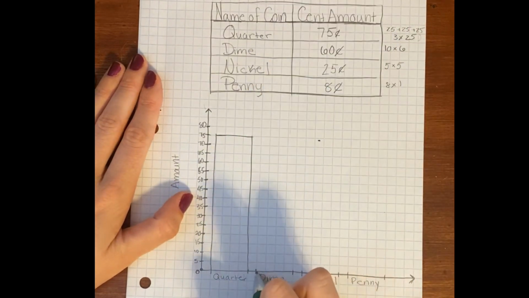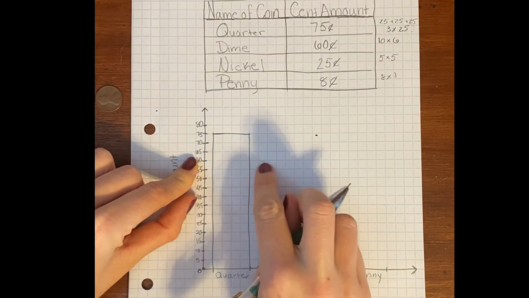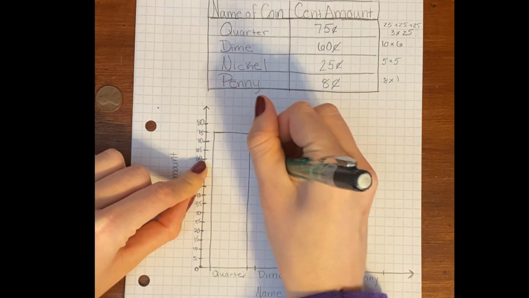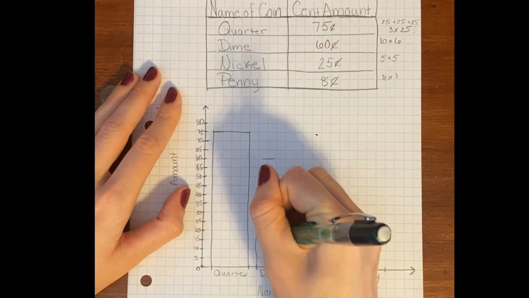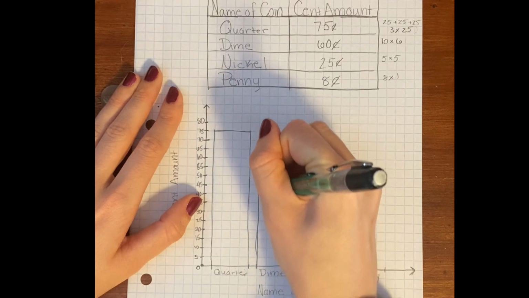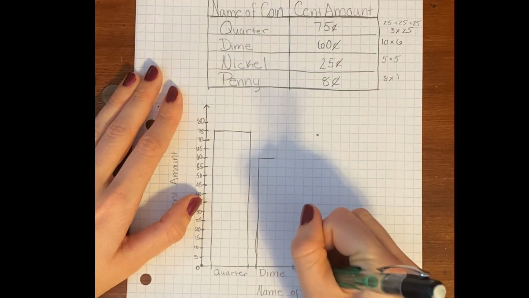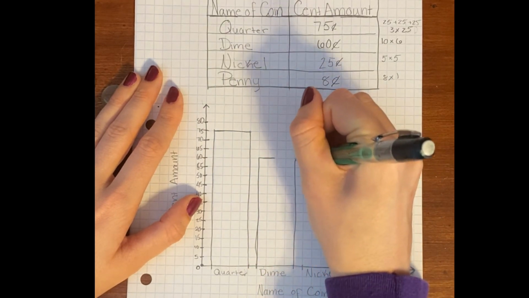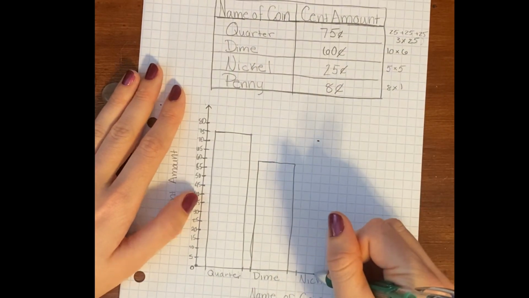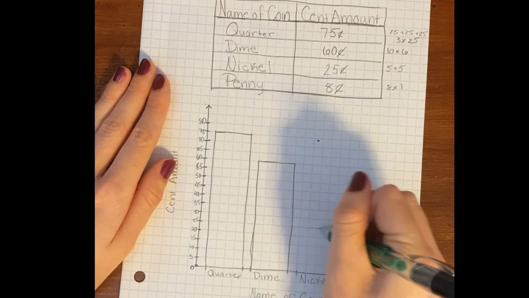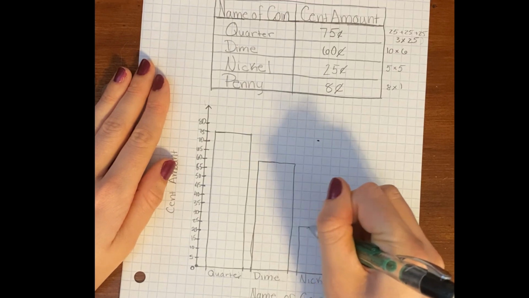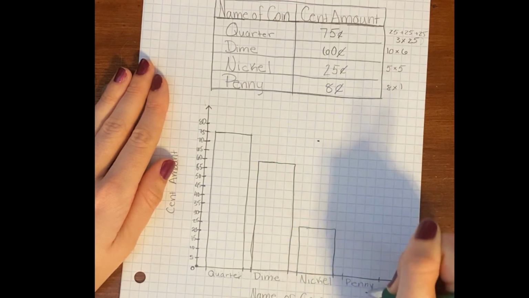Next is my dime. So my dime was 60. Again, go out to the 60 line, follow it out. And now my nickel was 25. And my penny was 8.